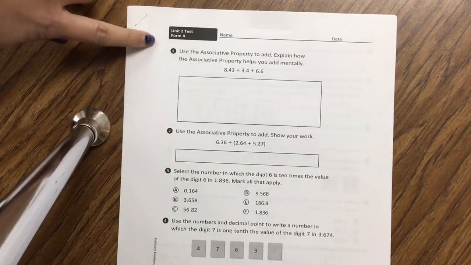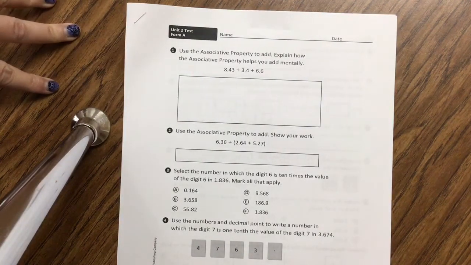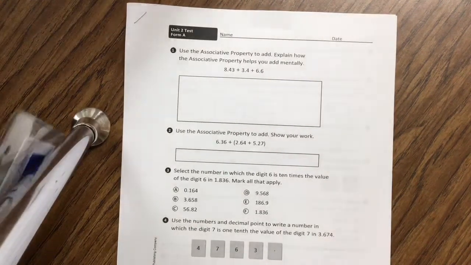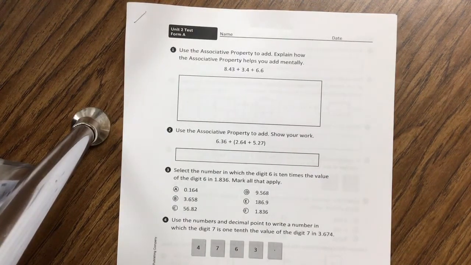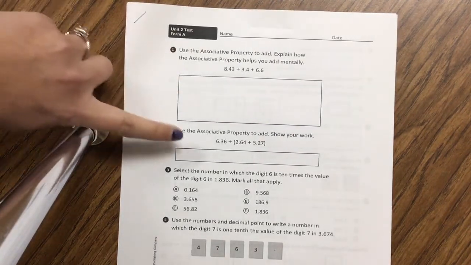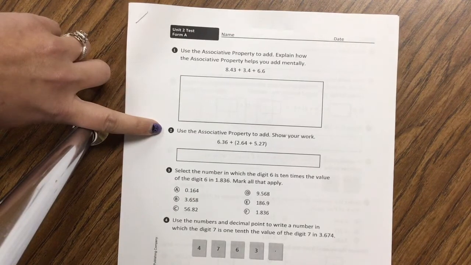Question 1. Use the associative property to add. Explain how the associative property helps you add mentally. Your rubric asks you to correctly show how to use the properties to find the sum. Show your work. Number 2, use the associative property to add. Show your work.